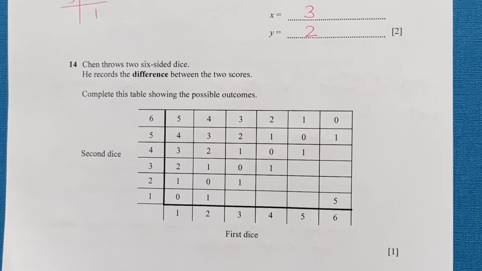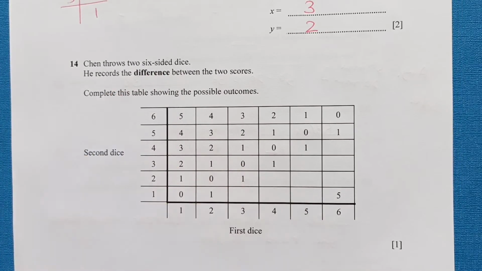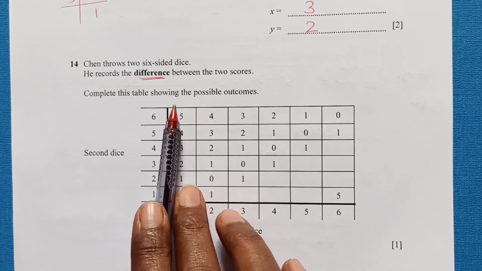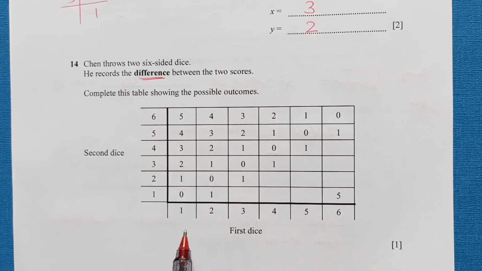Number 14. Chen throws two dice. He records the difference between the two scores. Complete the table showing the possible values. So we have the first dice this side and the second dice this side, so the table is this way. He recorded the difference.